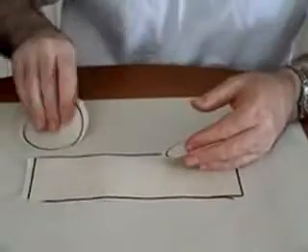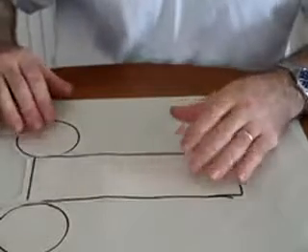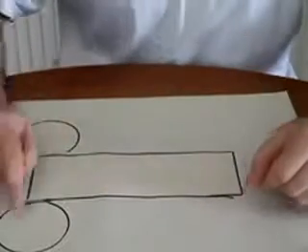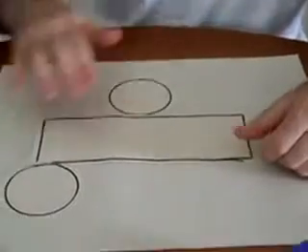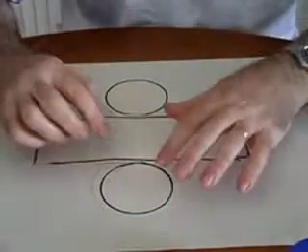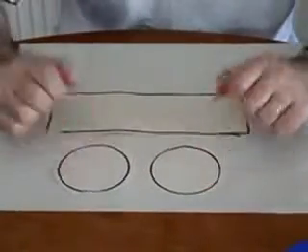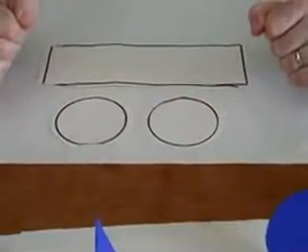Just to make it easier, I've got a paper version of it. So basically we have a rectangle with two circles on it. The circles represent the top and the bottom of the cylinder, and sometimes you see it drawn like that with the net. So what we've got here are the two ends. So we must find the area of those two ends.